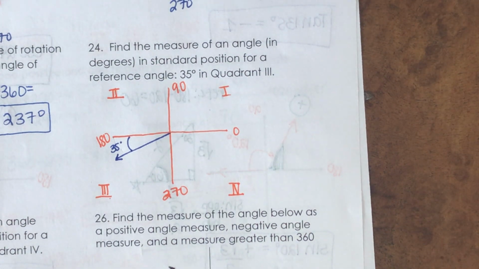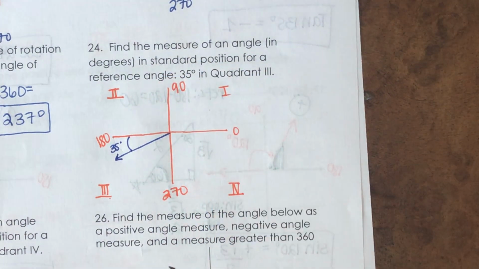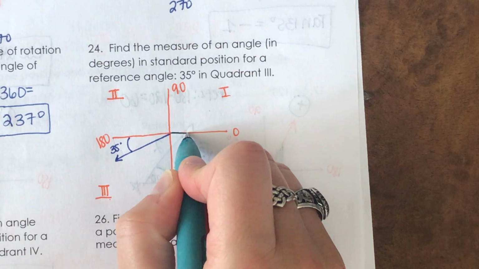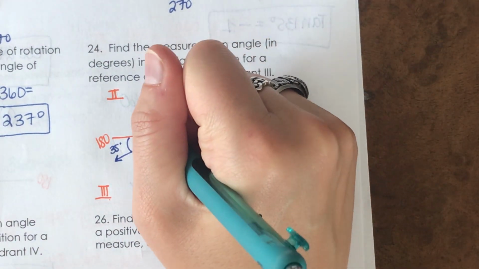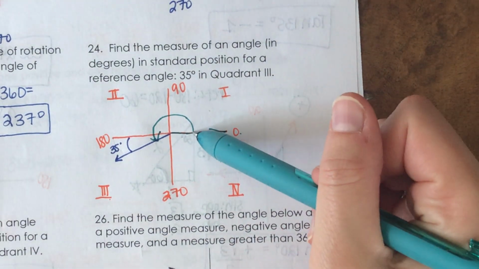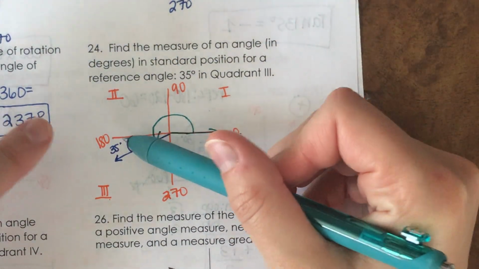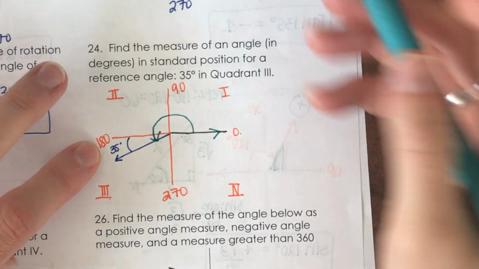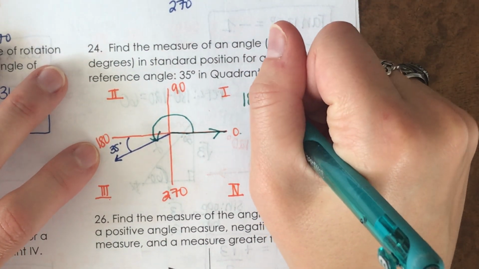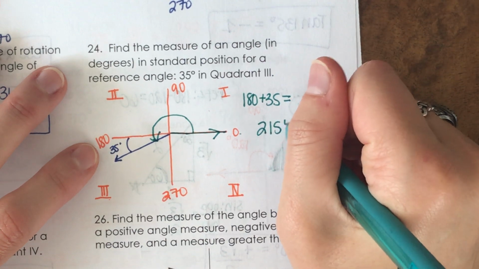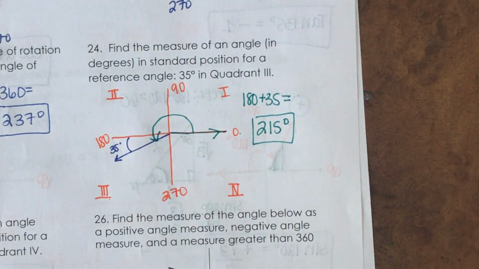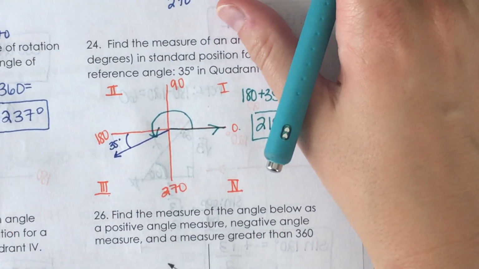Okay, now in standard position, that means I would start here at the 0, or at the x-axis, and I go all the way around to that terminal side. So essentially it's 180 plus this reference angle of 35 degrees. So I'm going to take 180 plus 35, and I get 215 degrees. And that is my angle measure.